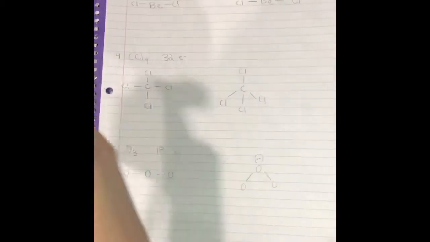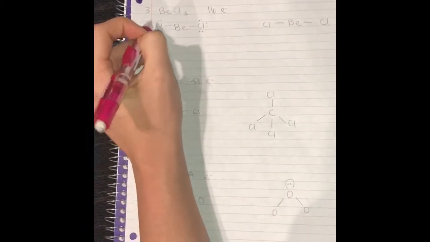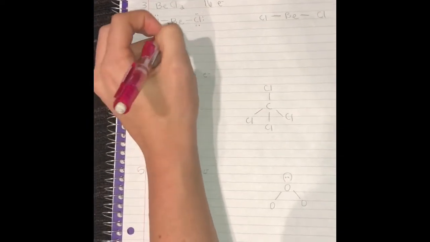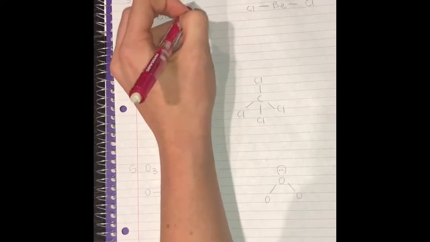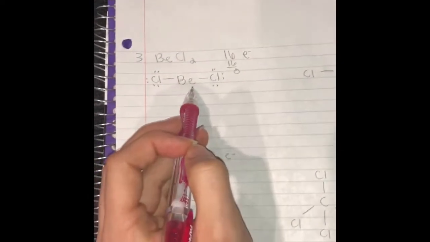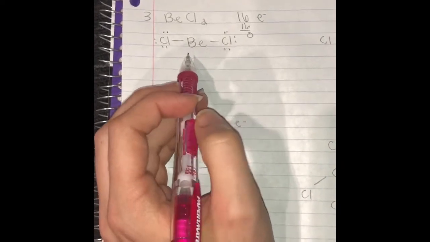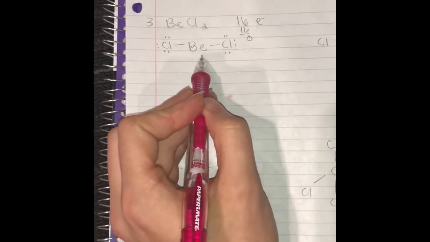Now with BeCl2, we know that there are 16 electrons, and we're going to fill the outside octet first. And we're going to count them. 1, 2, 3, 4, 5, 6, 7, 8, 10, 12, 14, 16. Okay, so there's 16, which leaves 0 more electrons, but we still have not filled in the Be octet. Filling it would violate the octet rule, but this one is allowed with Be, so we are going to leave it as is.